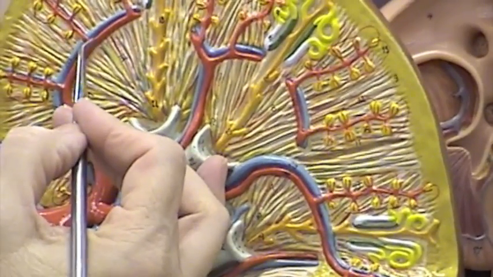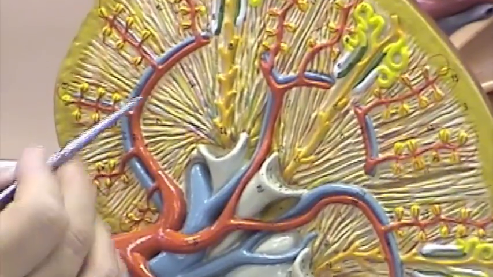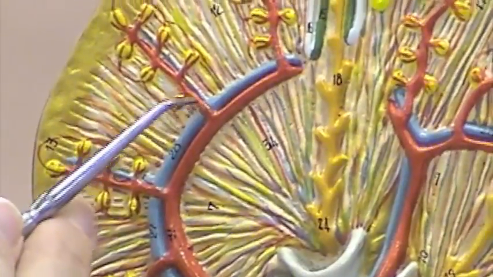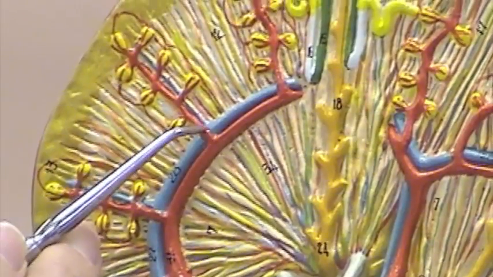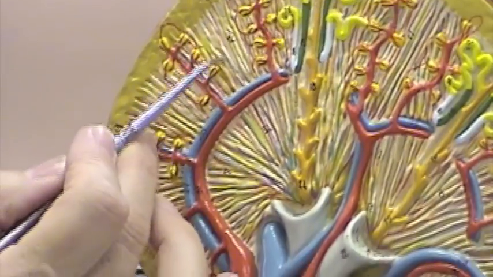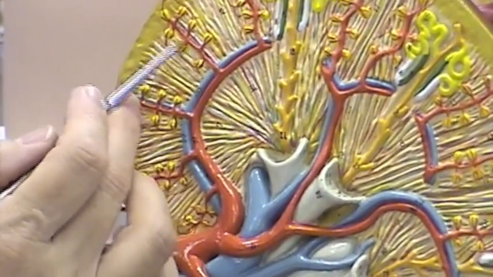The blood from the arcuate arteries moves up into the cortex, here's the cortex, by way of interlobular arteries. So this is an interlobular artery, as is this, as is all the little red lines represented in the cortex. Those are all interlobular.